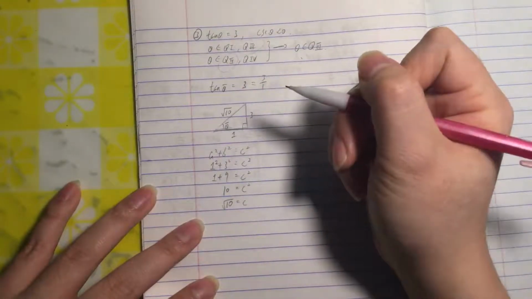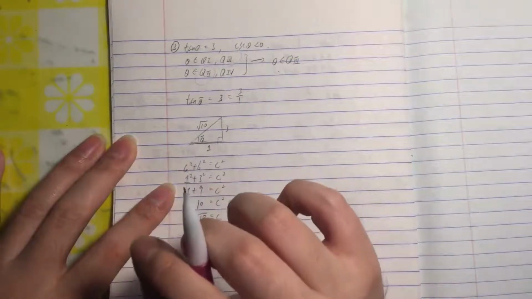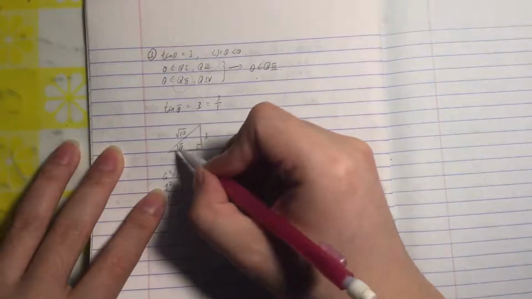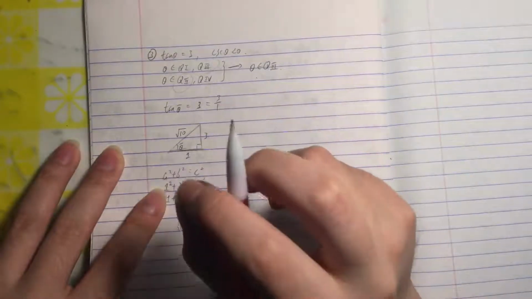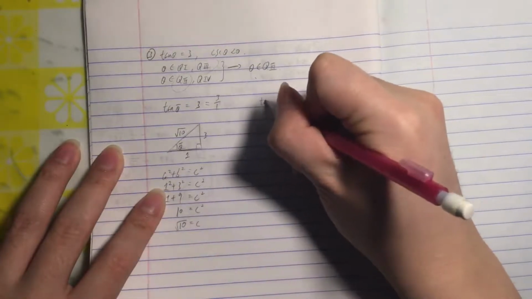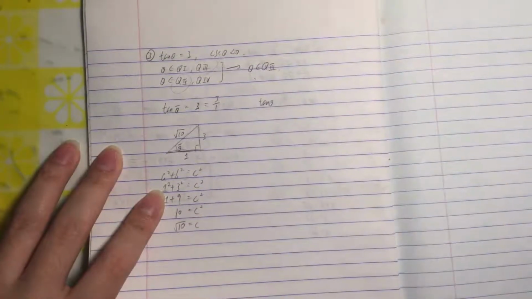That's the missing side. Next, based on the reference angle, find all 6 trigonometric ratios. Since this is the reference angle, its trigonometric values are exactly the same as angle theta's.